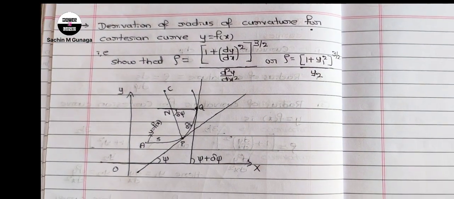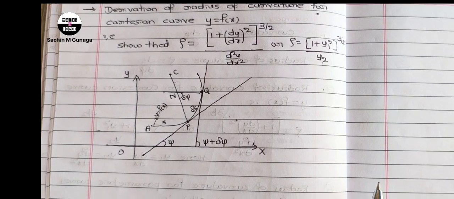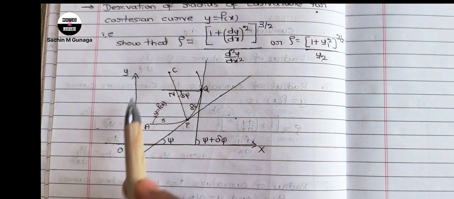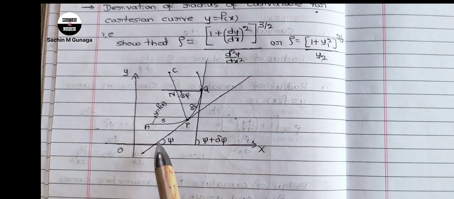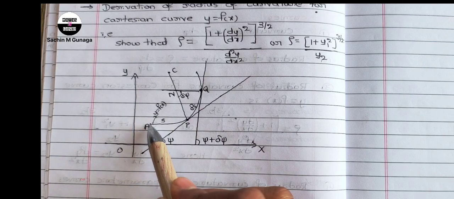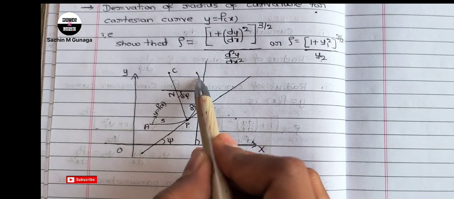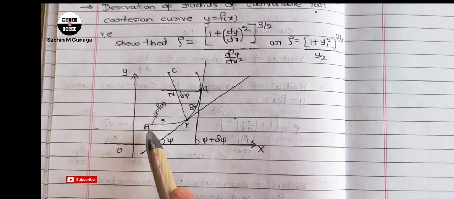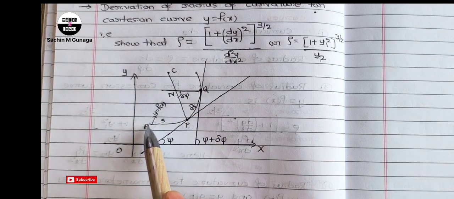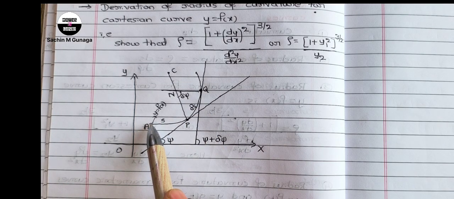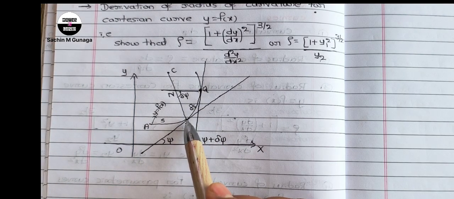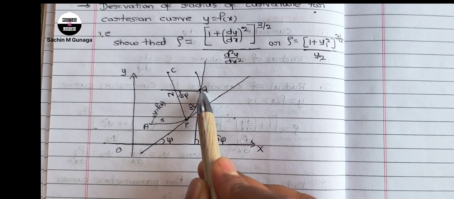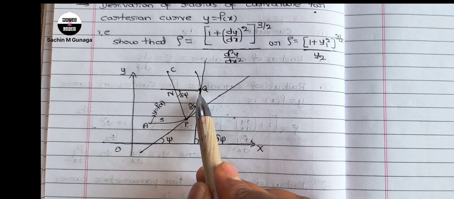So if we want to show this result, let us consider the axis. So this is the axis x o x dash, y o y dash. Now here is one Cartesian curve. So y equals f of x is the Cartesian curve I am going to consider. Let A be the fixed point and P and Q are two other points on the curve.